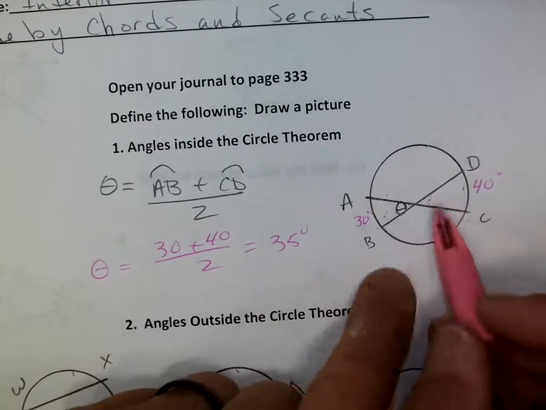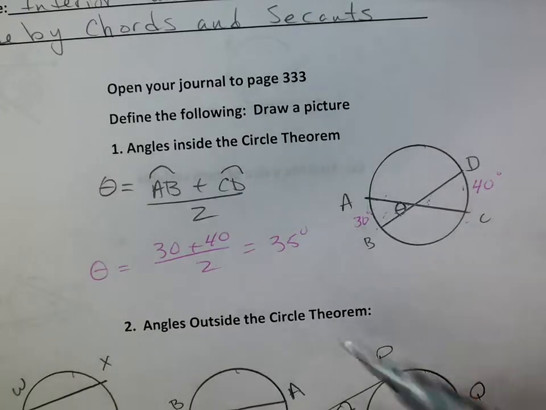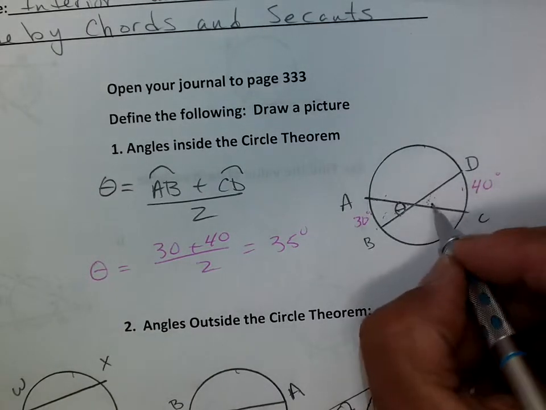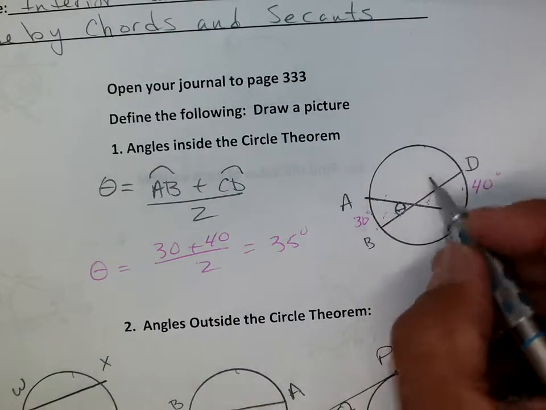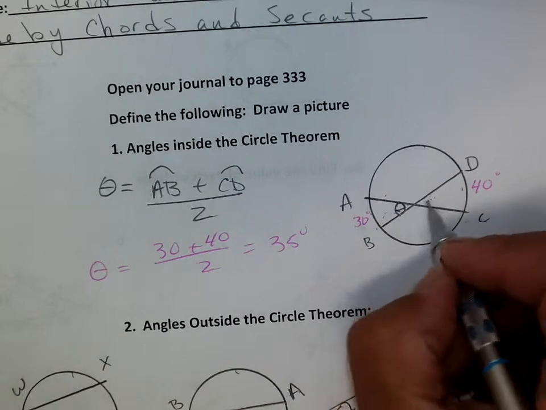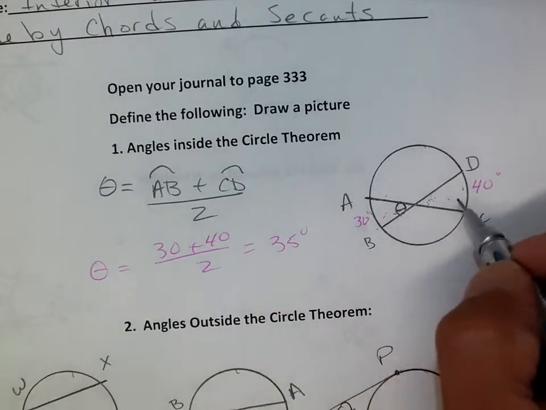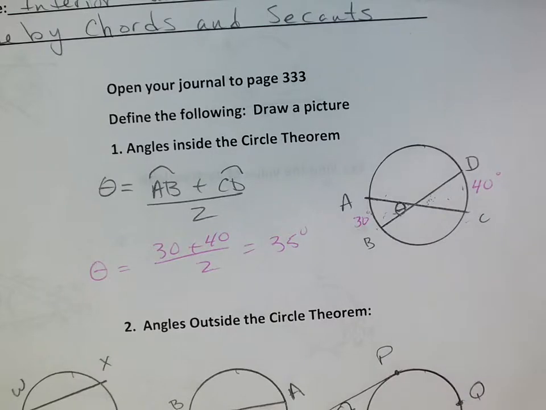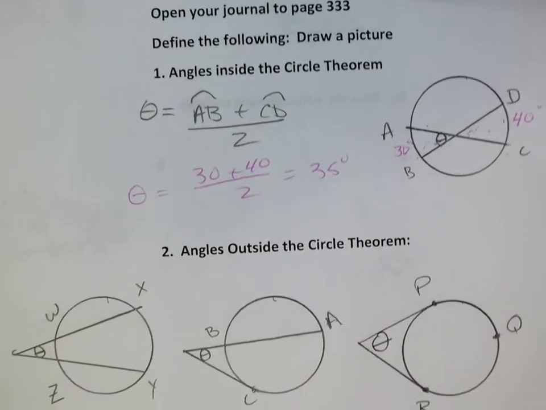Juan Carlos, these two angles are called vertical angles, and I don't know if you guys learned that in algebra or not, but this is also going to be 35. So they're both 35, 35. I remember that, yeah. You remember that from algebra? Okay, yeah. So they're equal. Vertical angles.